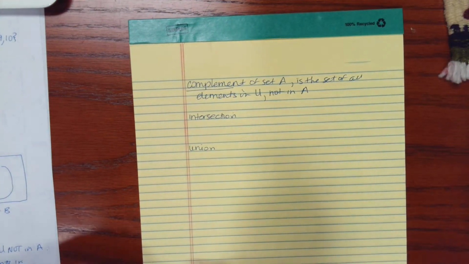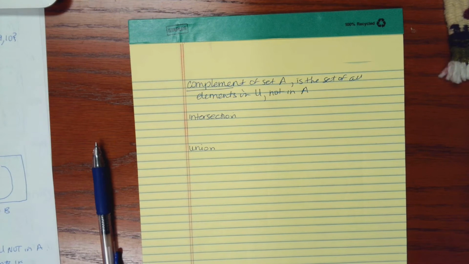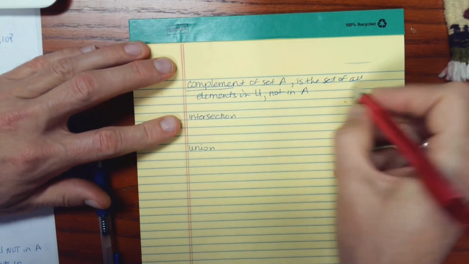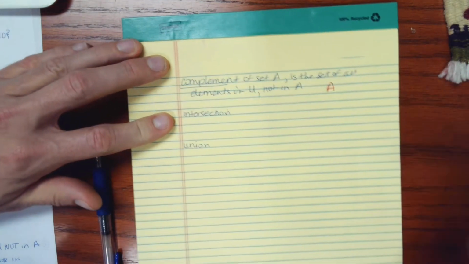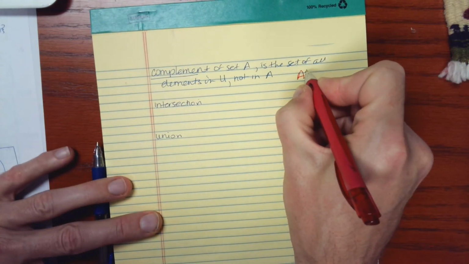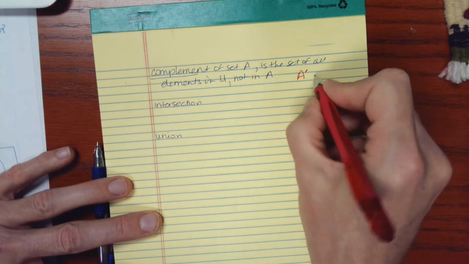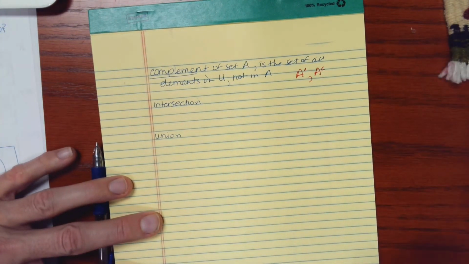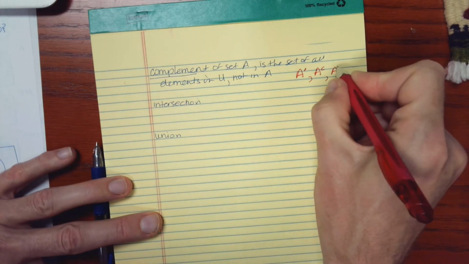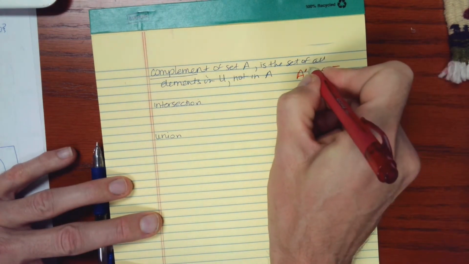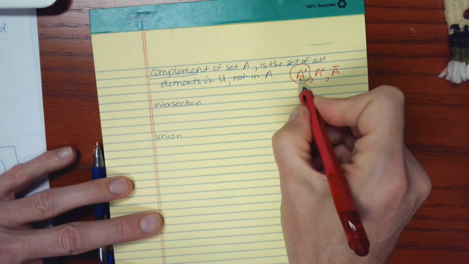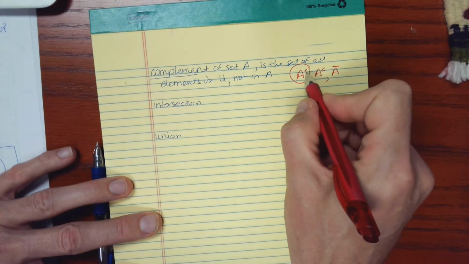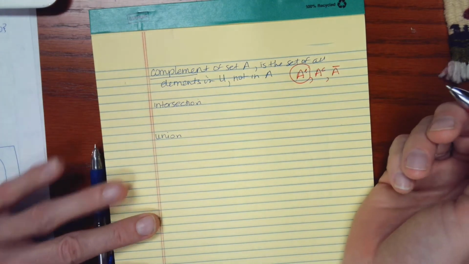And the notation that we use for the complement of A is A, and then depending on where you look, sometimes you'll see an apostrophe, so that's A's complement. Other times you might see a superscript of a C, or you might see a bar over A. This is the one that I'm going to use, so an apostrophe. So this means A's complement. So everything in the universe that's not in A.